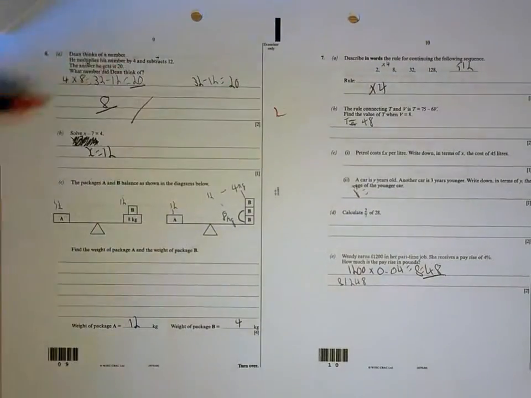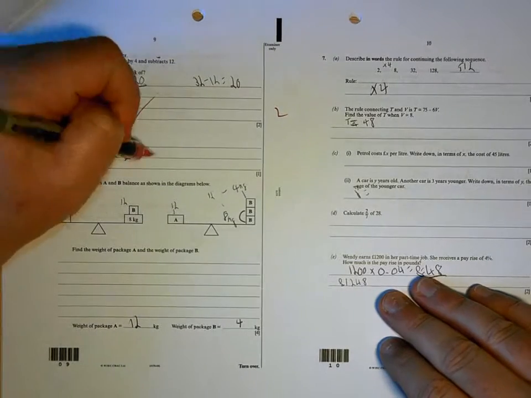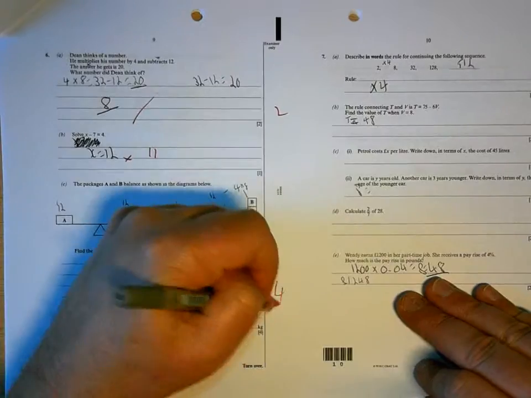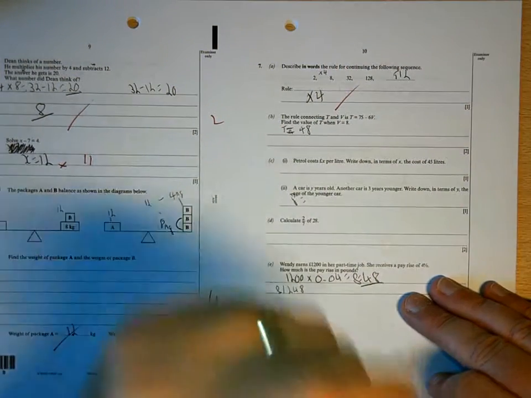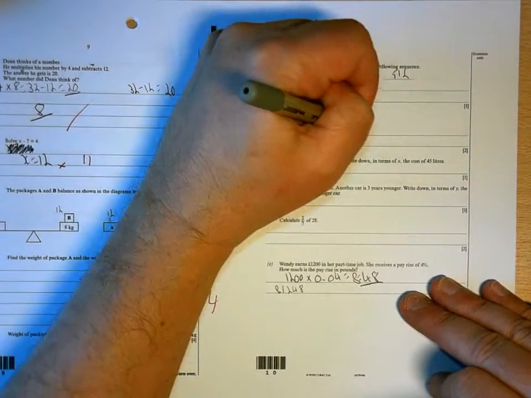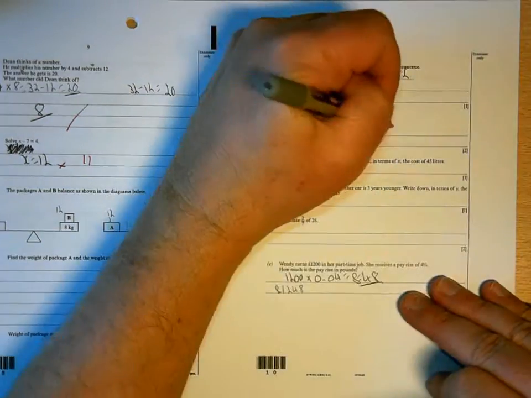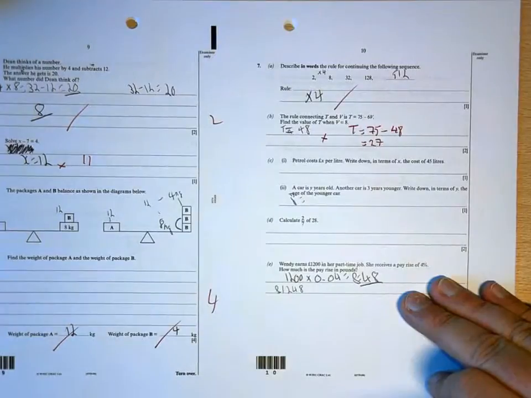8 is correct. 12 isn't. It's 11. 7 add 4. 12 and 4 is correct there. Times by 4. T isn't 48. What you've got is 75 take away 6 times 8, which is 48, which gives you an answer of 27.